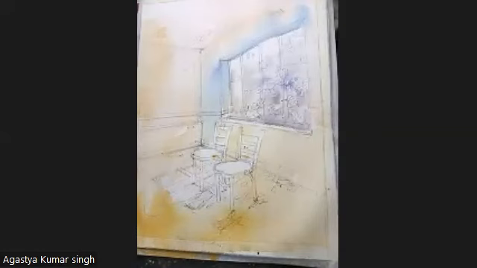Just waiting. Is it done? I mean, is it dried? Yes, Varun. Okay, mine is still wet. I think I'll wait for a minute more. Slightly, but it has to be dry, especially that window portion, because we're going to start from that.